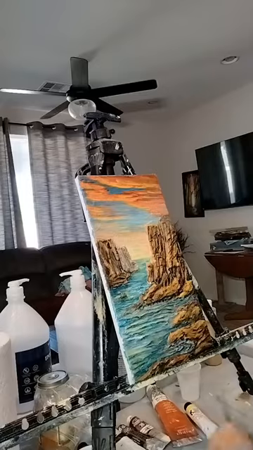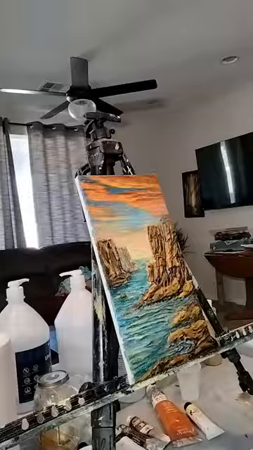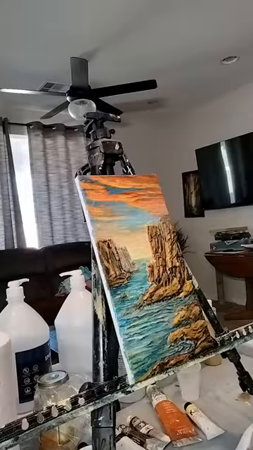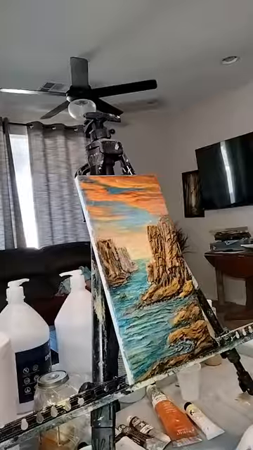Okay, get the blue off. Yeah, I gotta make some more. So we take burnt umber and yellow. Start blending. It's a very pretty color.